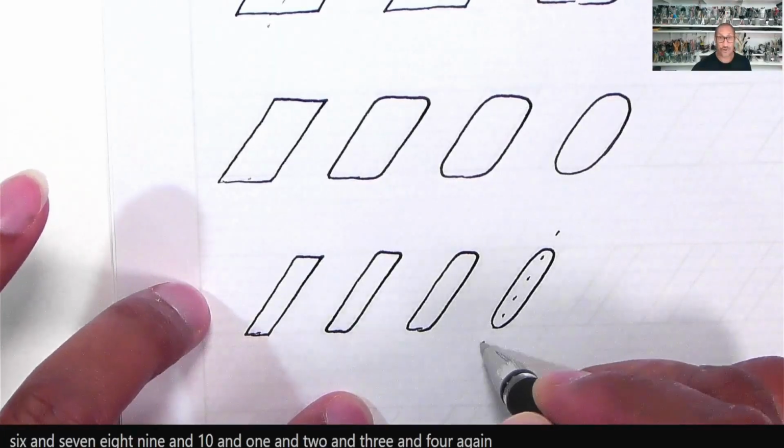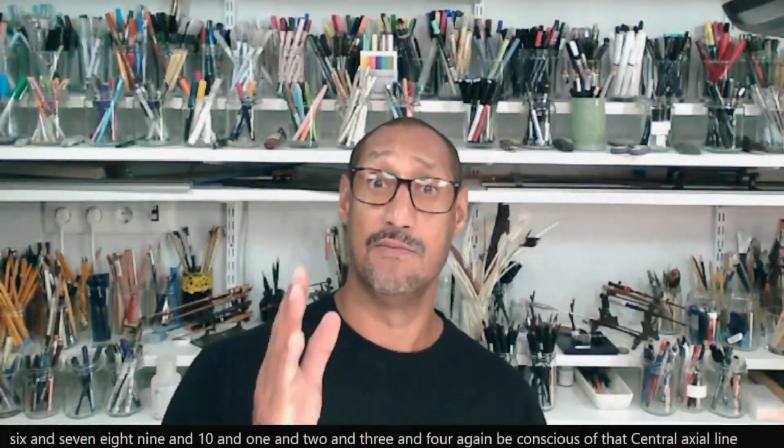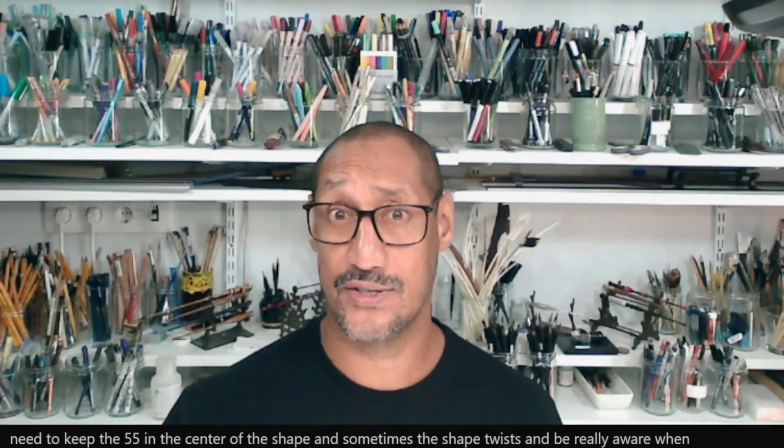Again, be conscious of that central axial line. You need to keep the 55 in the center of the shape. And sometimes the shape twists, and be really aware when it twists, because that's not something you want to train yourself to continually do.